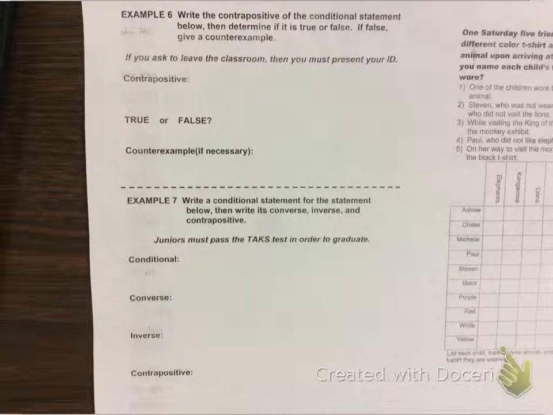If you look at our next example, we have yet another example. It says write the contrapositive of the conditional statement, determine if it's true or false. Then if it's false, give a counterexample. So again, the contrapositive of it. If you'll take a look at that, we'll talk about it here in just a second.